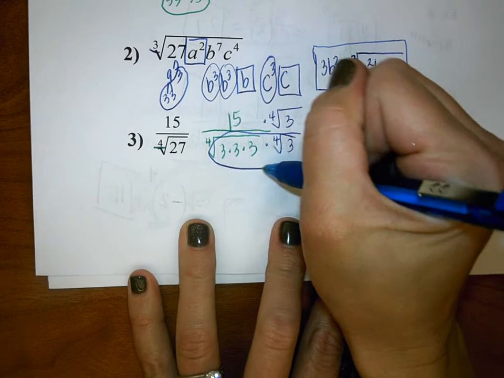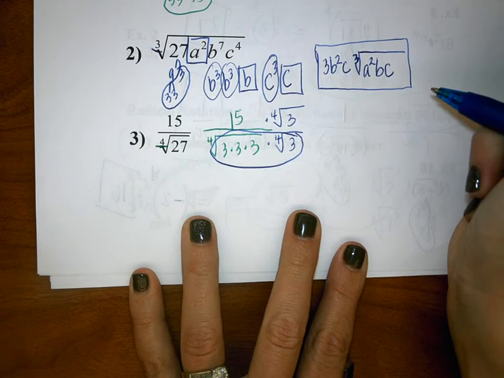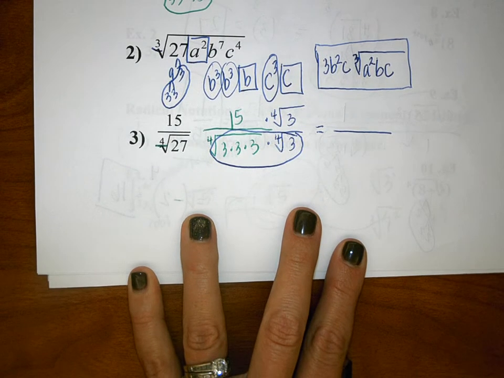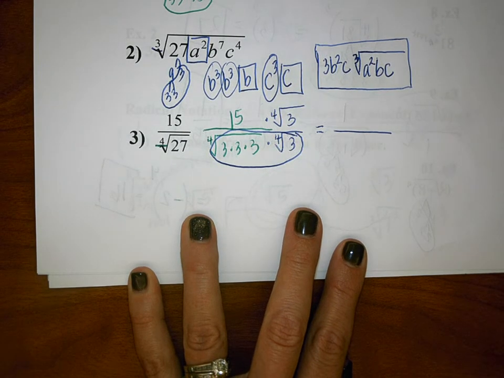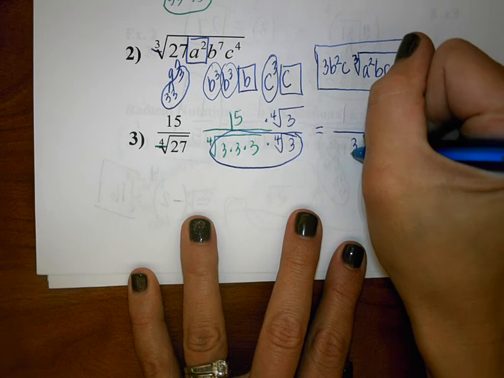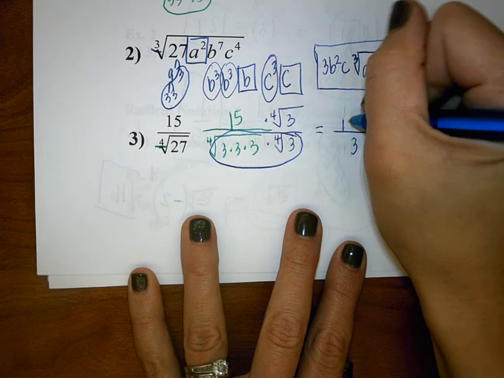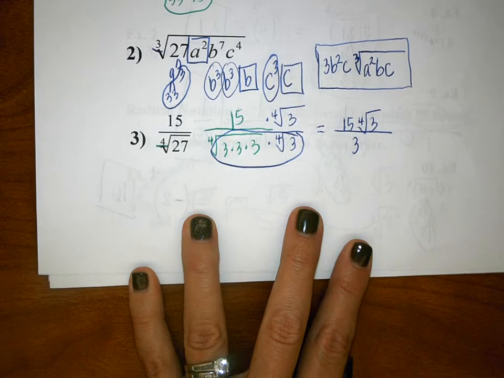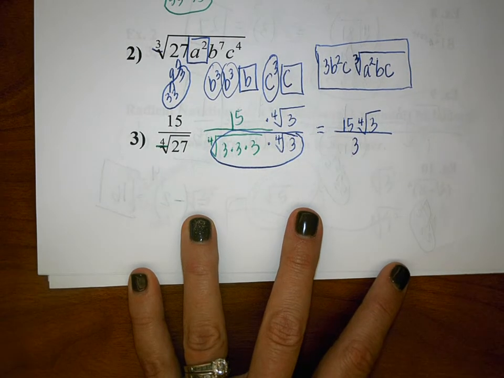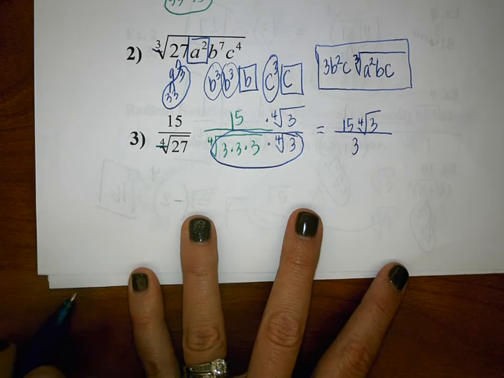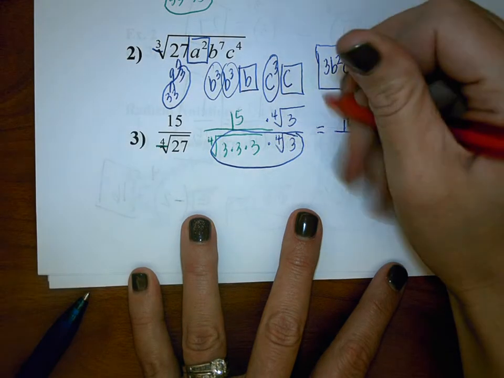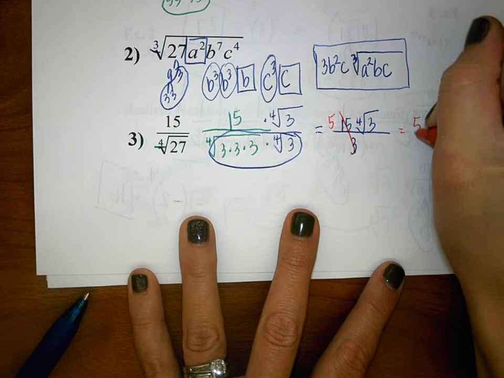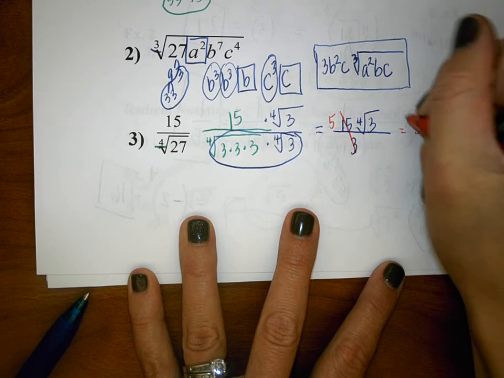So this makes our group of 4 3s. So my denominator is going to be what? My denominator is just 3. And on the top, I have 15, and it's the 4th root of 3. Don't forget that that's a 4th root. So now we can reduce, and 15 and 3 reduce to what? 5. So we end up with 5 and the 4th root of 3 as our answer.